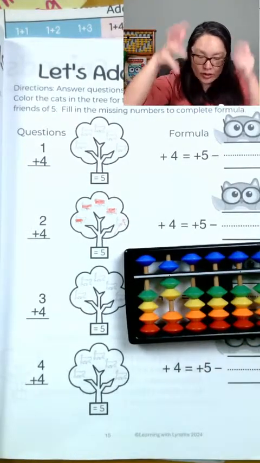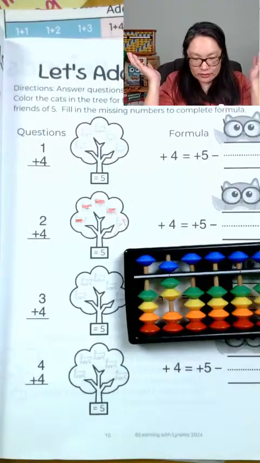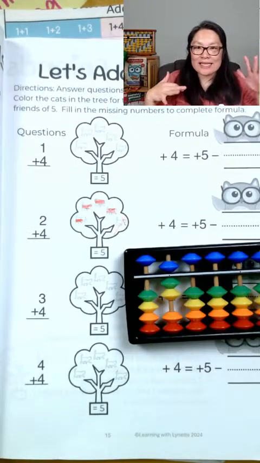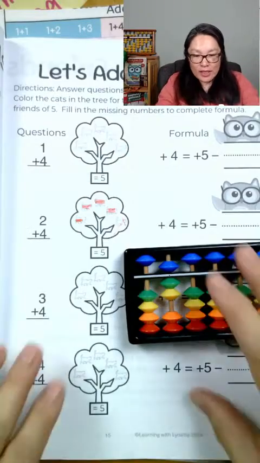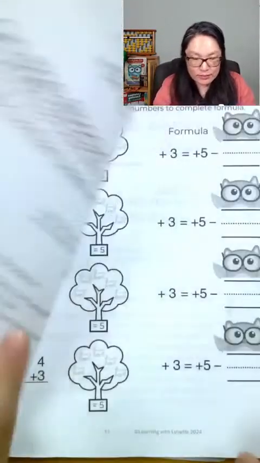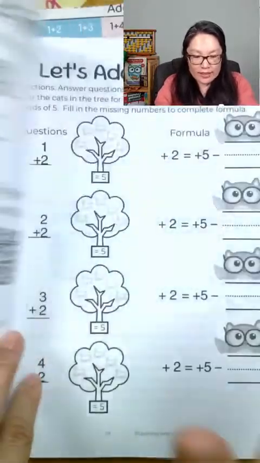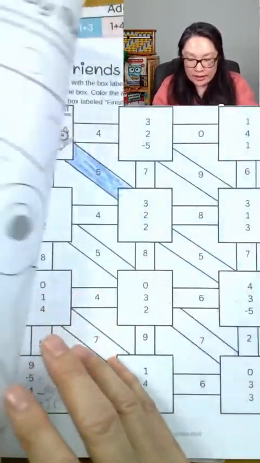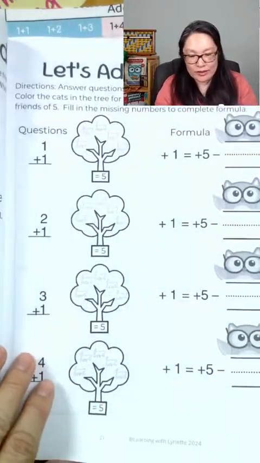I don't know if that's a strategy, but it's something that kids can see and be able to understand. So that was the one thing. And again, we focus on the second add-in, which is this. The second add-in is the plus 4, the plus 3, the plus 2, and then the plus 1. I did not skip plus 1. There is a plus 1.